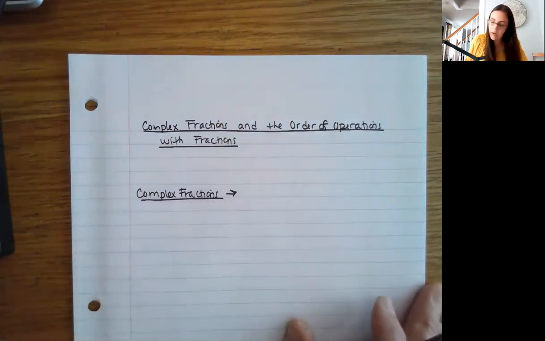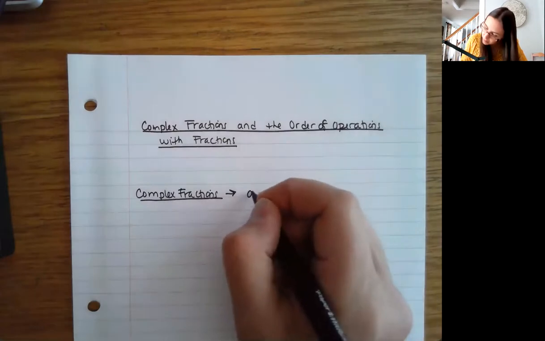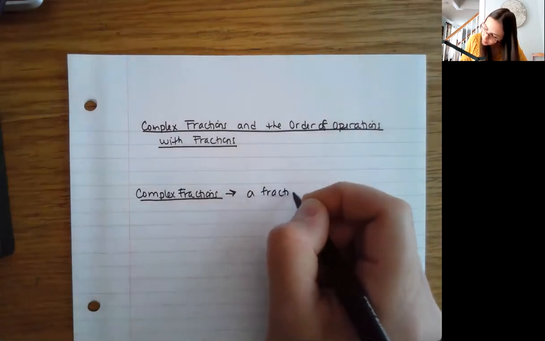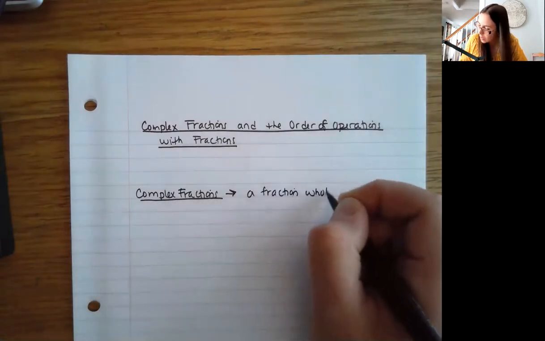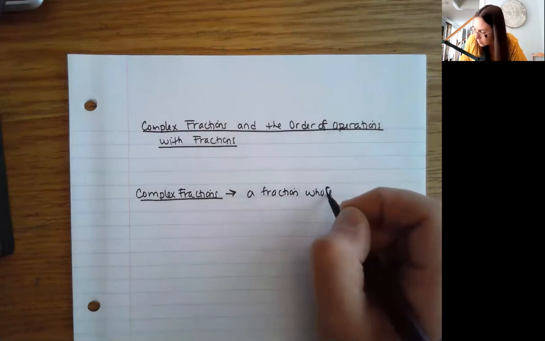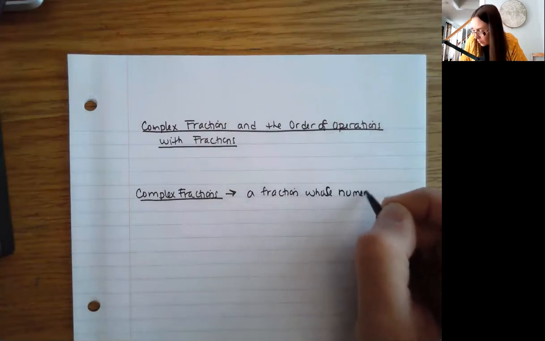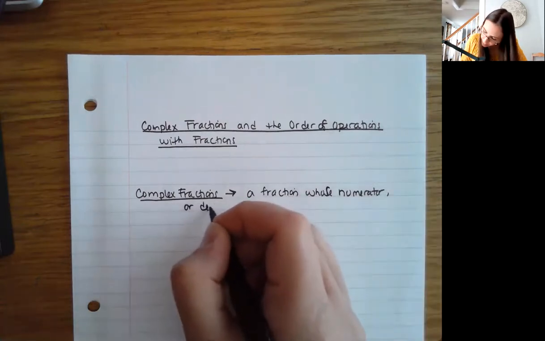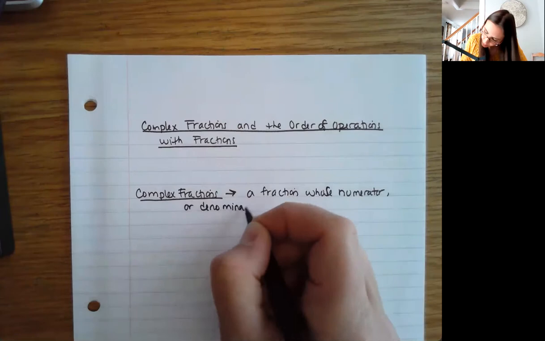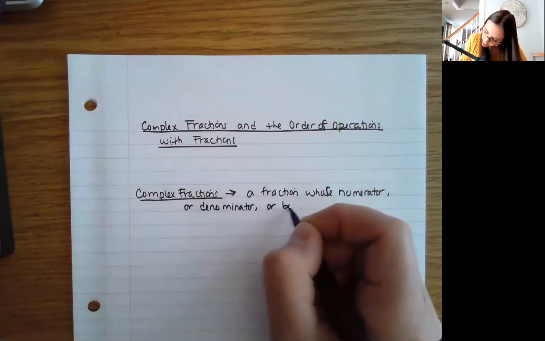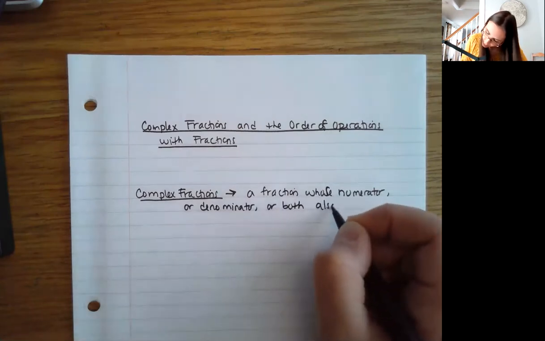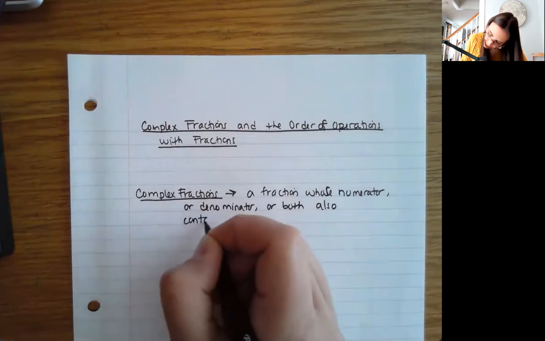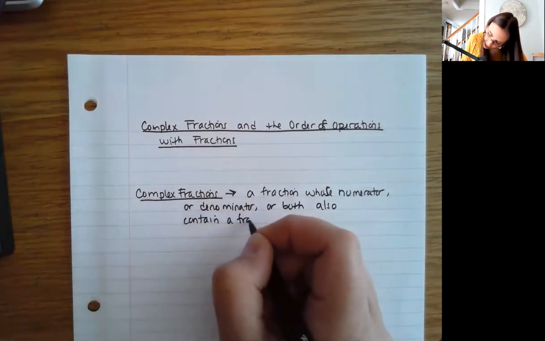So a complex fraction is a fraction, let's just say, whose numerator or denominator or both also contain a fraction.